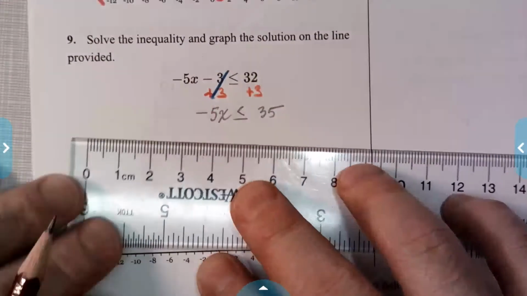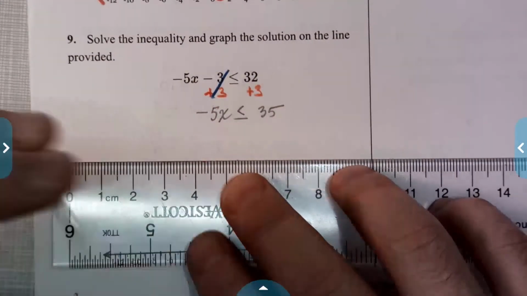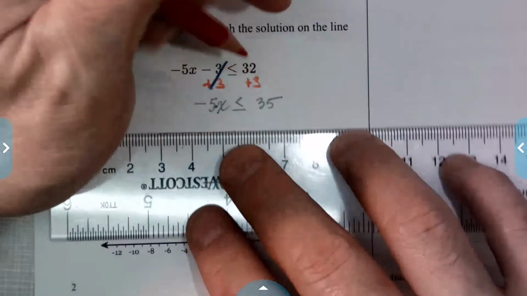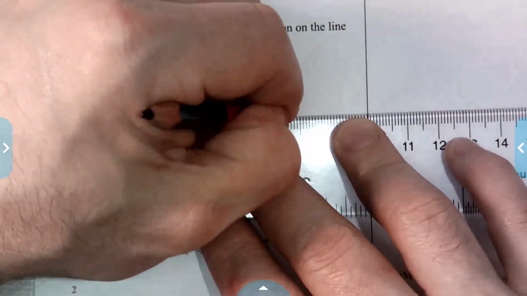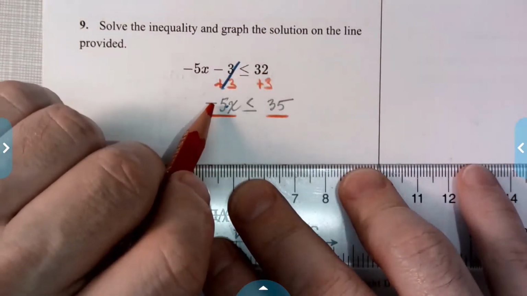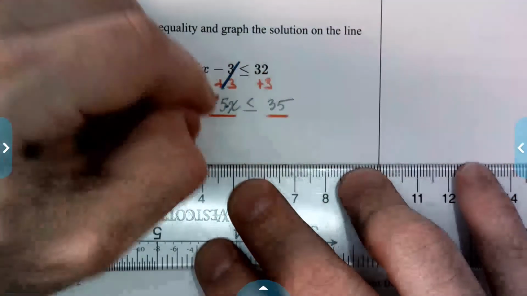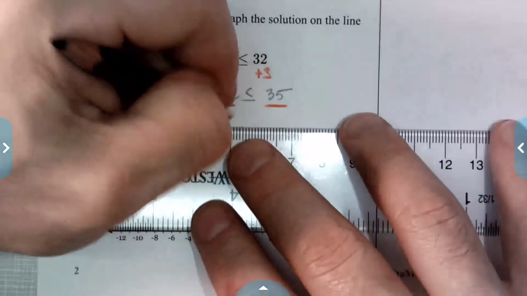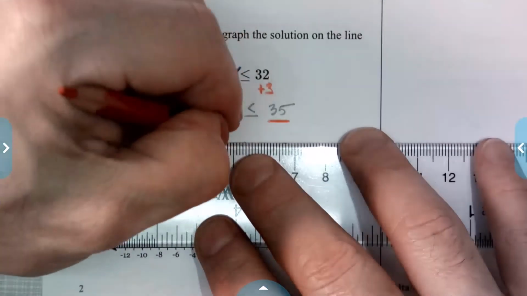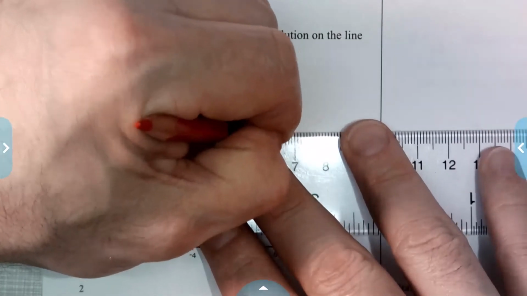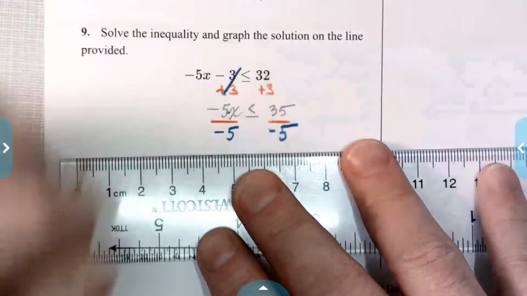But now I'm going to divide, because remember, negative 5 is being multiplied by x. So I'm going to divide both sides by the coefficient of the variable, the number sitting to the left of the variable with its sign. The number sitting to the left of the variable, and the variable is x, is negative 5. So I'm going to divide both sides by negative 5. Okay, and I was right. It's going to be negative 7.